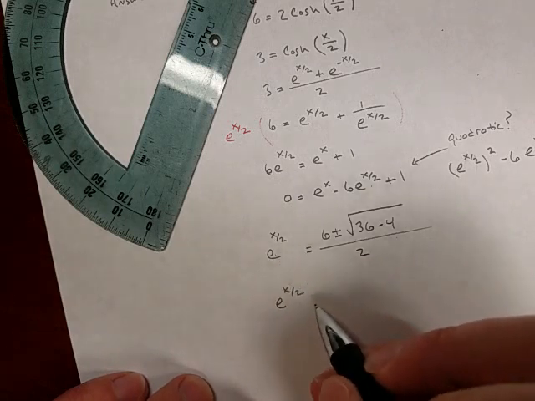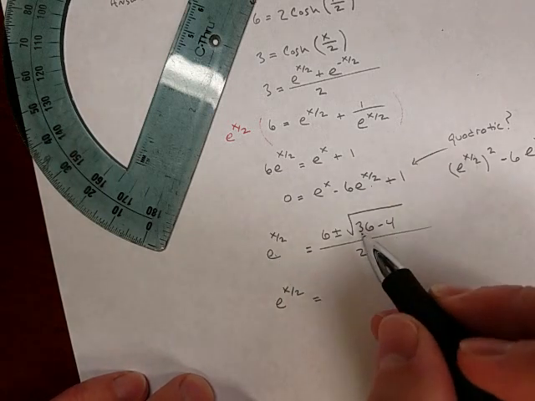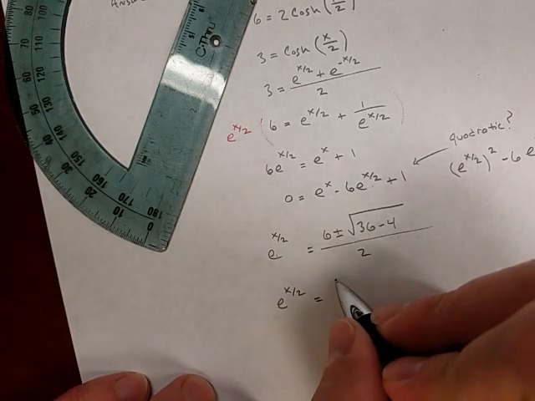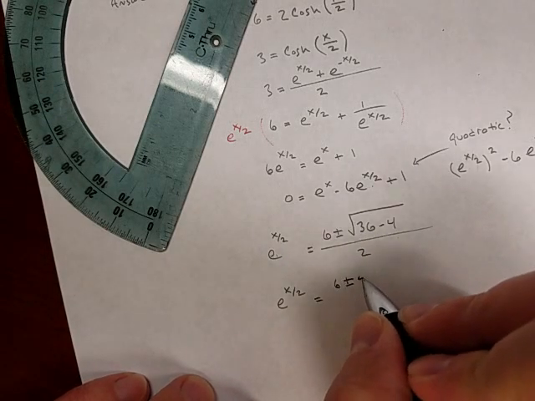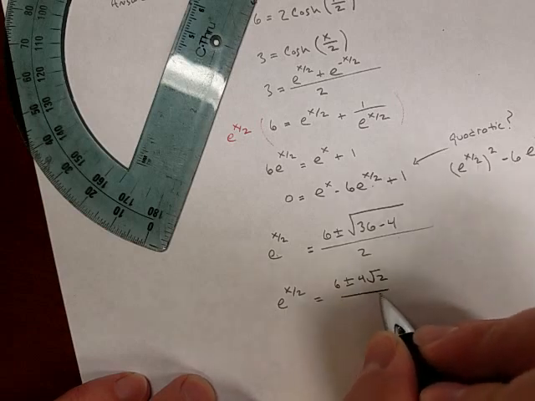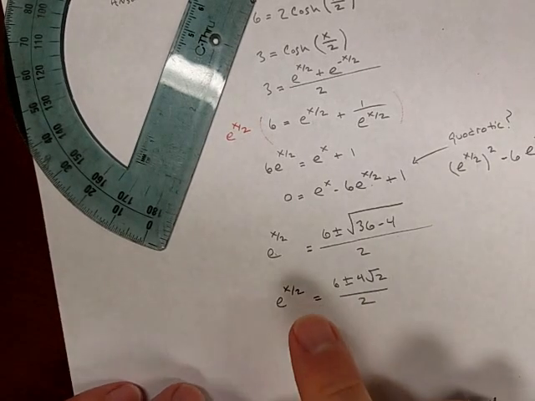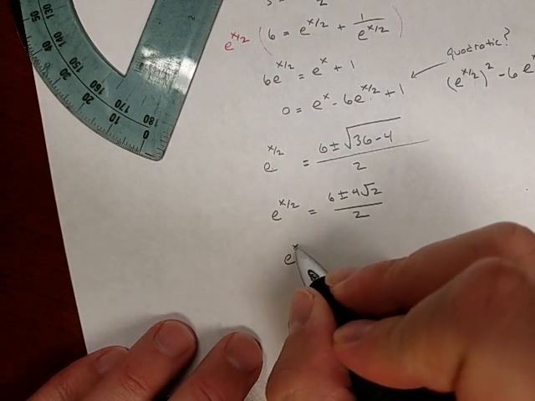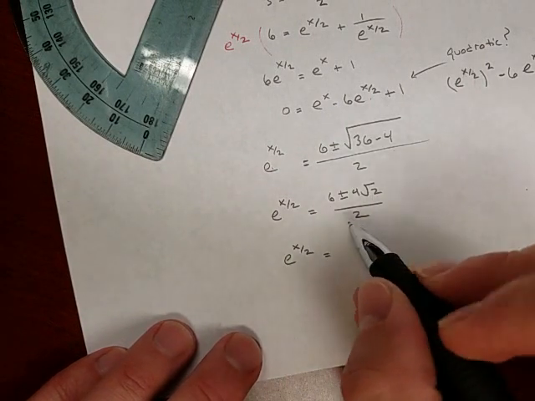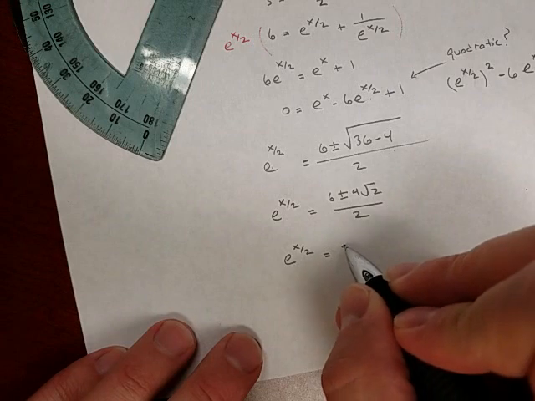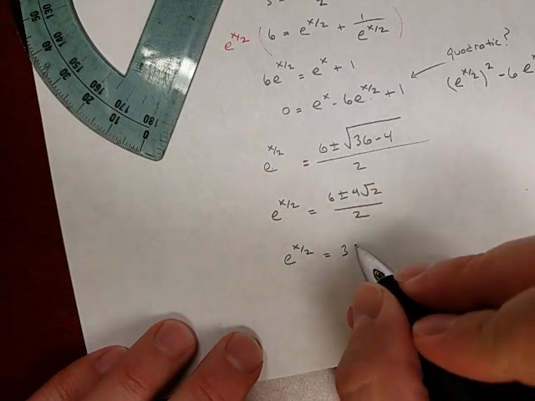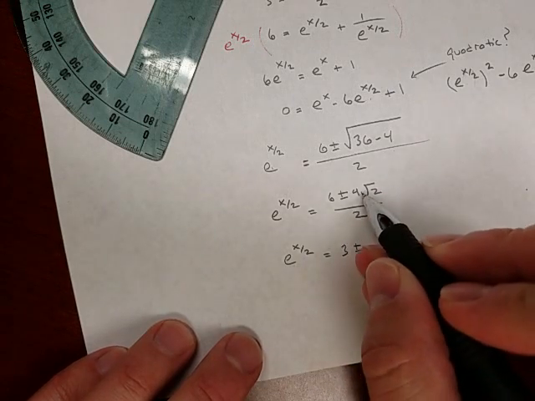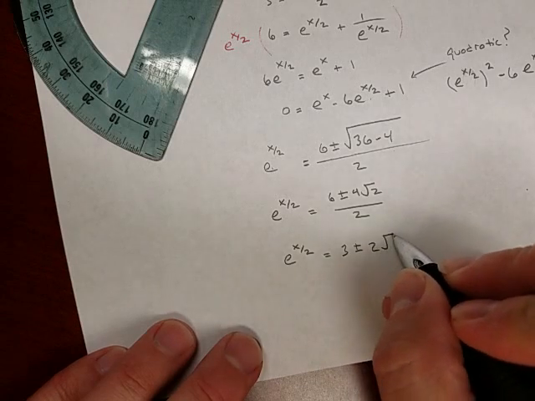Let's see, so that's 32, so it's 4 root 2, over 2. And then that would say that e to the x over 2 is 3 plus or minus, and 4 over 2 is 2, so 2 root 2.